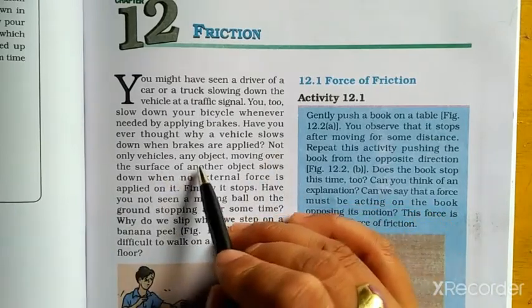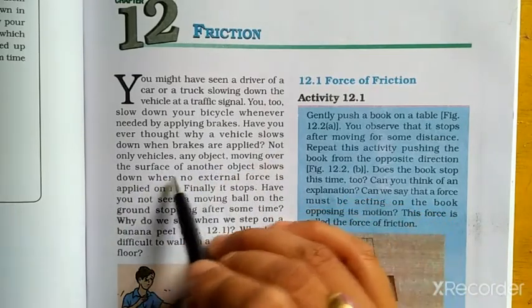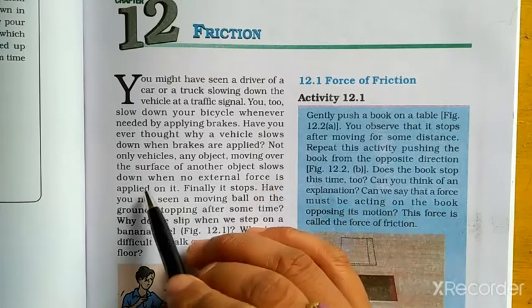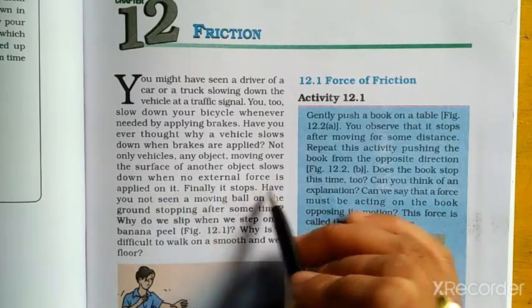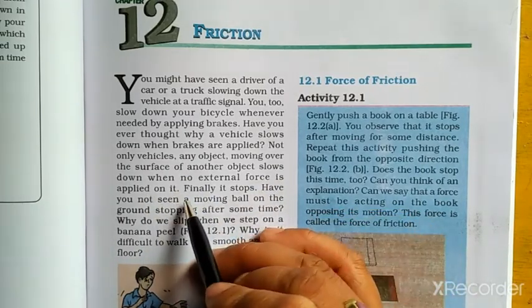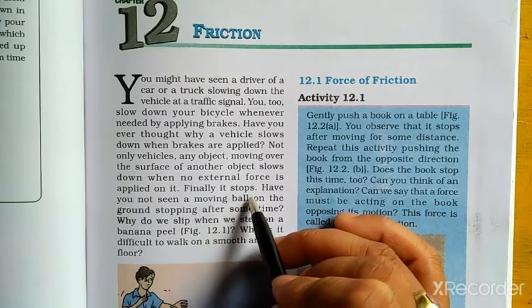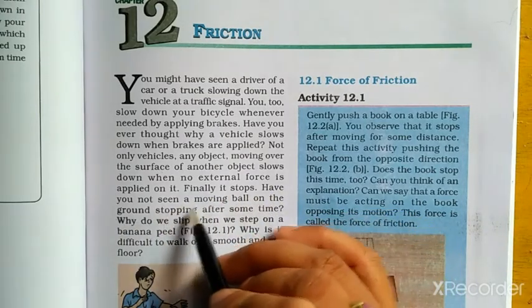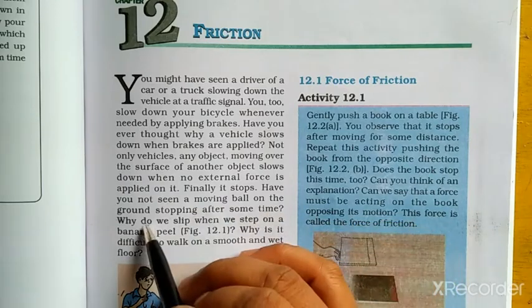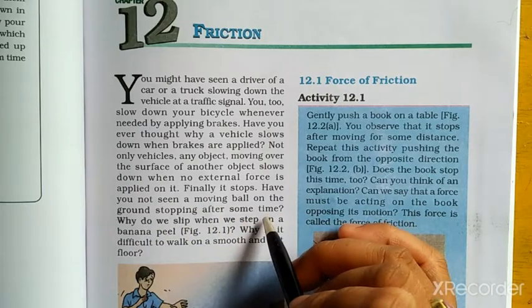Not only vehicles, any object moving over the surface of another object slows down when no external force is applied on it. Finally, it stops. Have you not seen a moving ball on the ground stopping after some time?